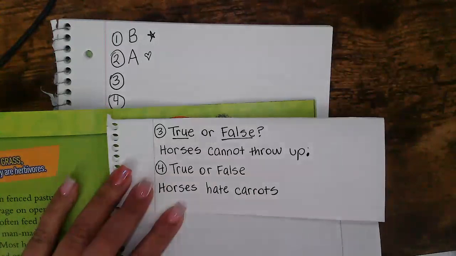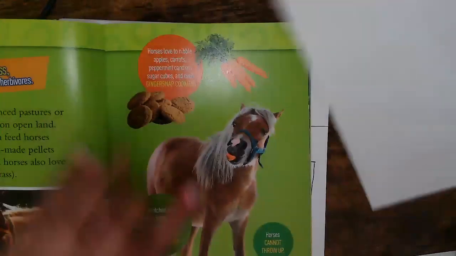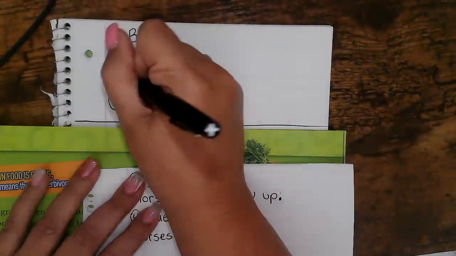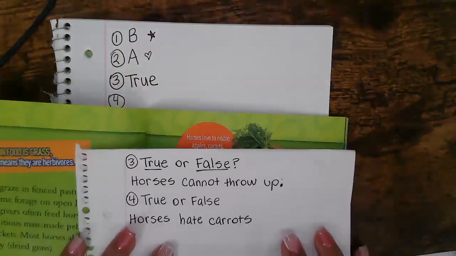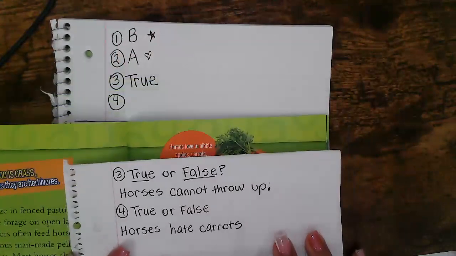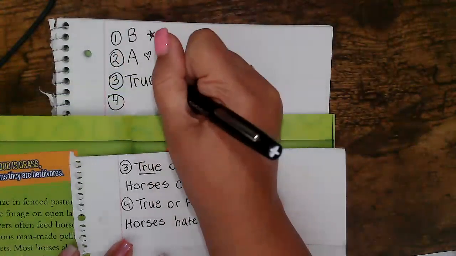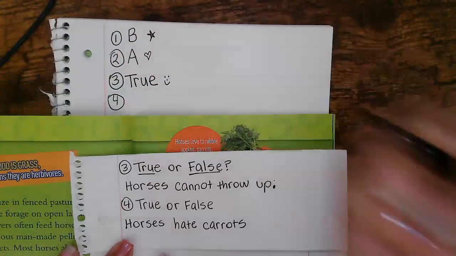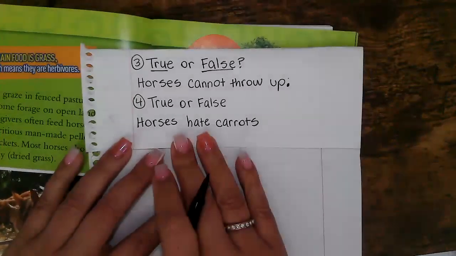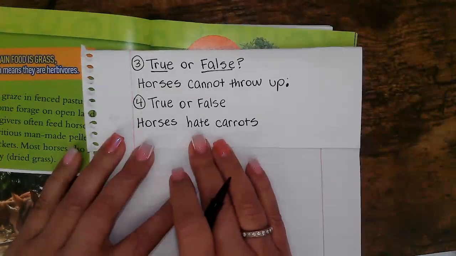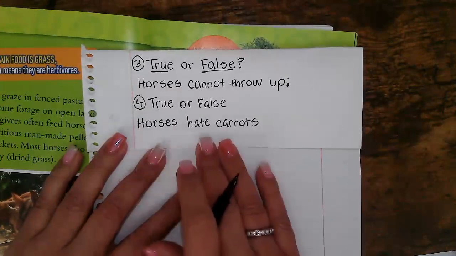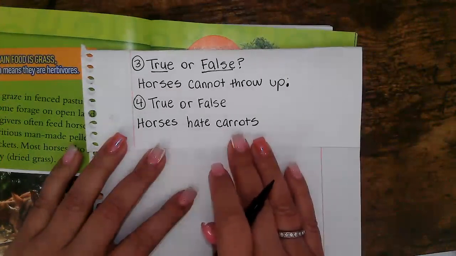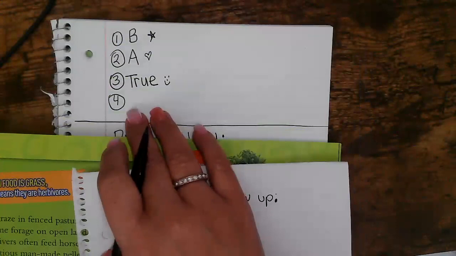All right. So the correct answer is, it says here, horses cannot throw up. So this answer is true. So you should have put true. Excellent. And if you got it right, why don't you give yourself a little happy face? Number 4, horses hate, blech, hate carrots. Horses hate carrots. True or false? Write it on number 4.